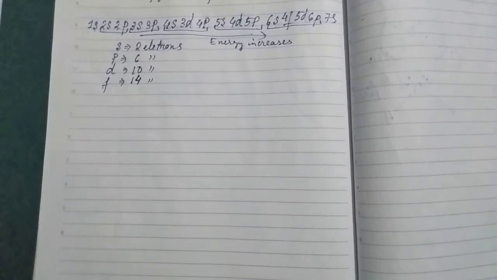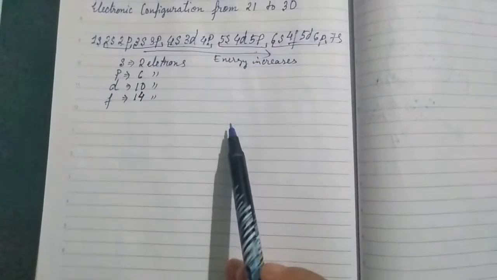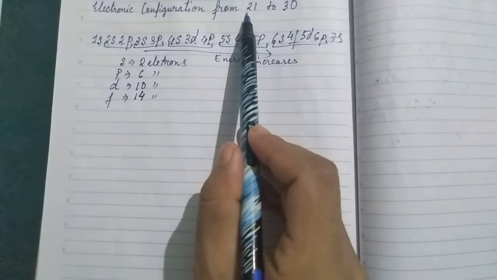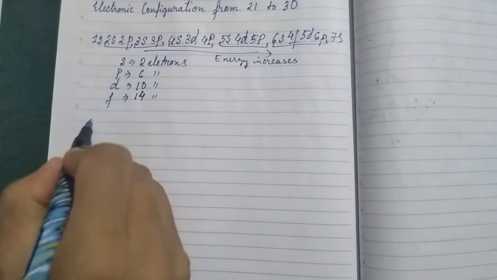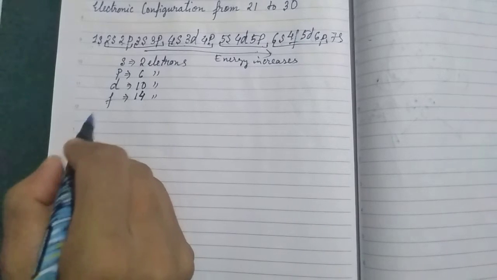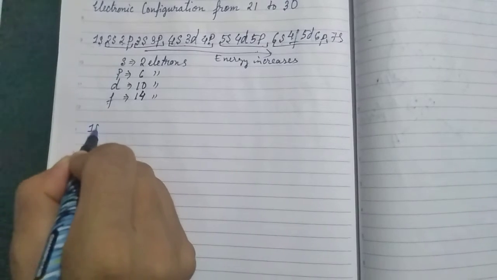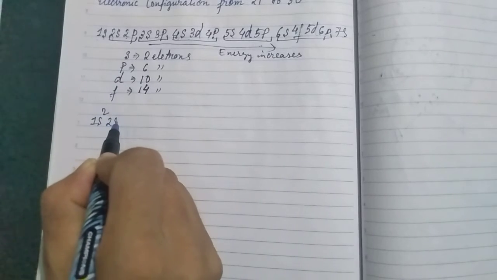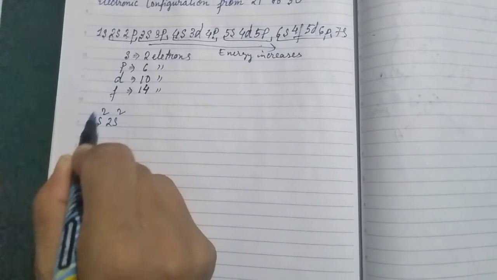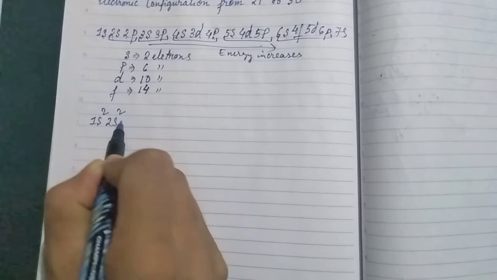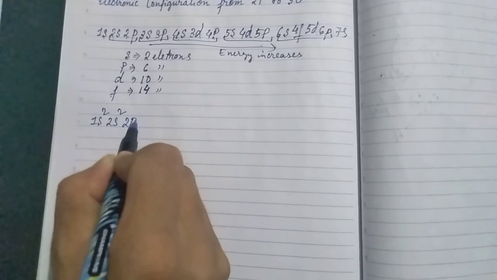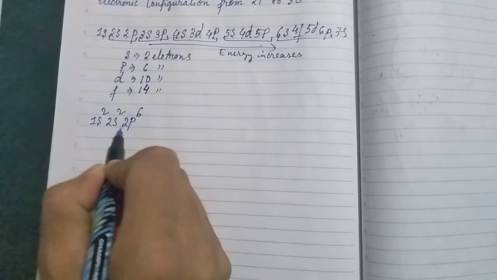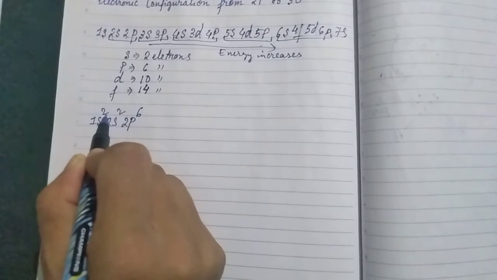Now we will learn how to write the electronic configuration for the elements with atomic numbers from 1 to 30. Let us fill the electrons up to 20 first. So 1s has 2 electrons. An s orbital can have at maximum 2 electrons, filled, then we go to the next higher orbital, 2p. A p orbital can have at maximum 6 electrons. After completing this only, we go to the higher one. So 6 plus 4 is 10.